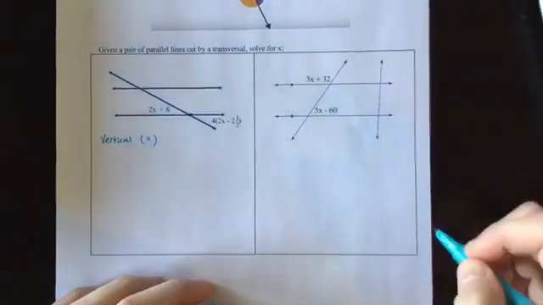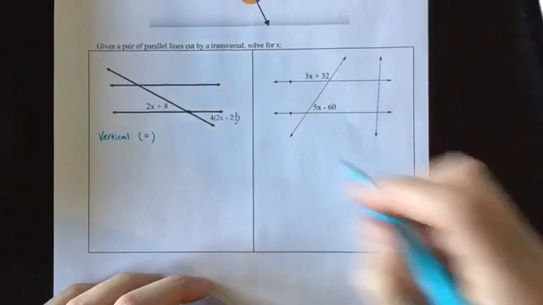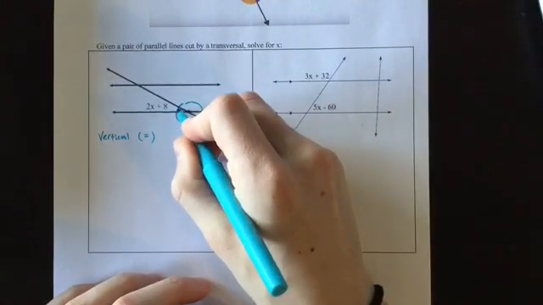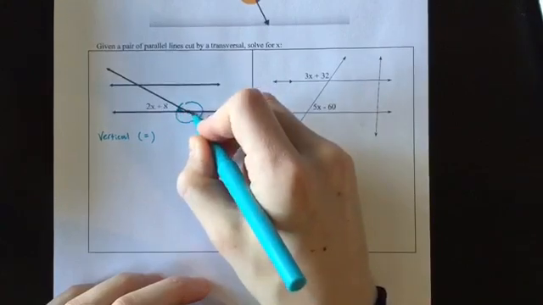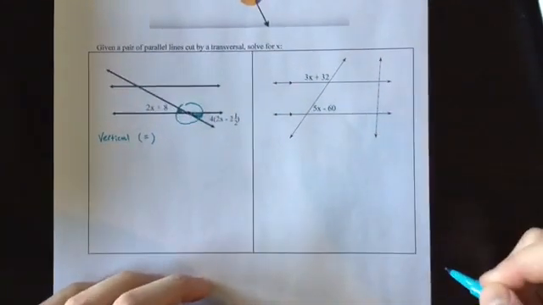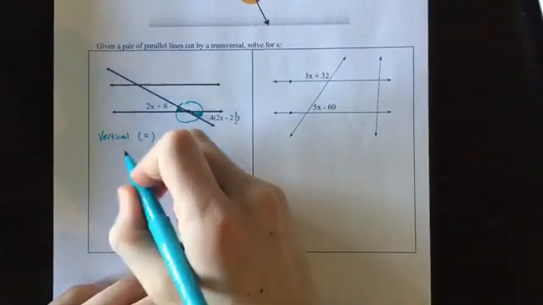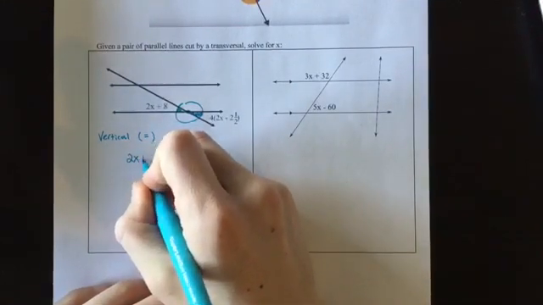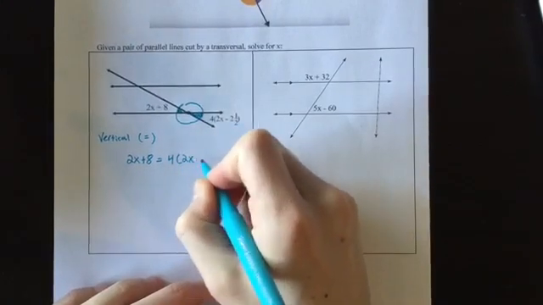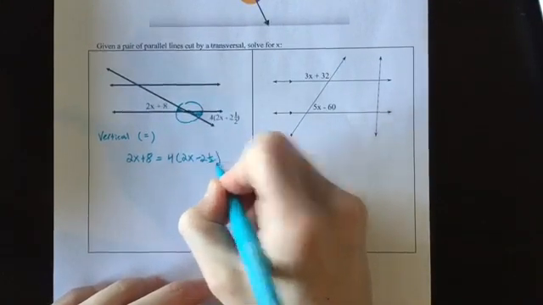So we're going to set them equal to each other. If I wasn't sure, I could do my beach ball method. Shade one angle. Shade its opposite. Those angles have the same shading, so they are equal. So equal means 2x plus 8 is equal to 4 times (2x minus 2.5).